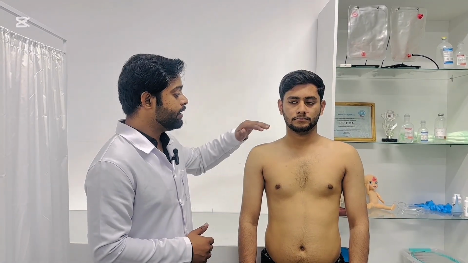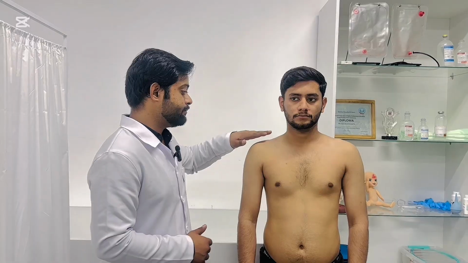So stand to the right of the patient and perform the comparative percussion. In comparative percussion, on every side of the lung we will hear the clear lung sound. So we will start from the supraclavicular region.